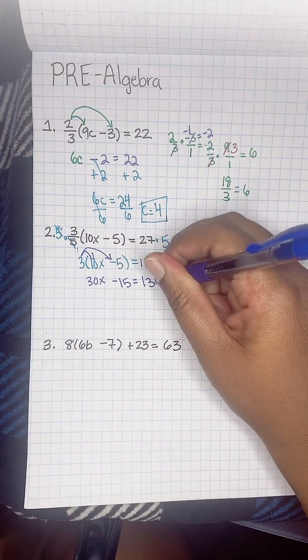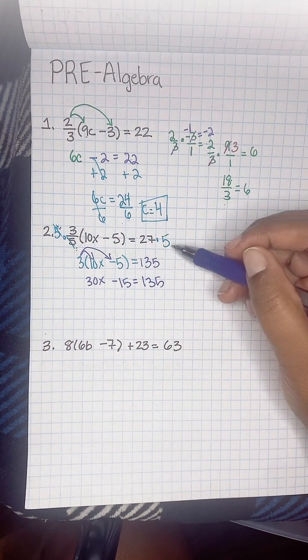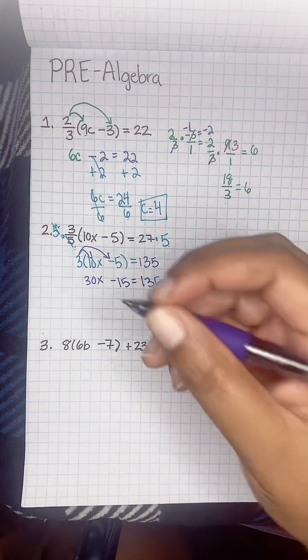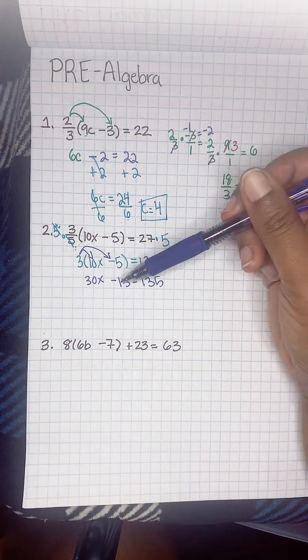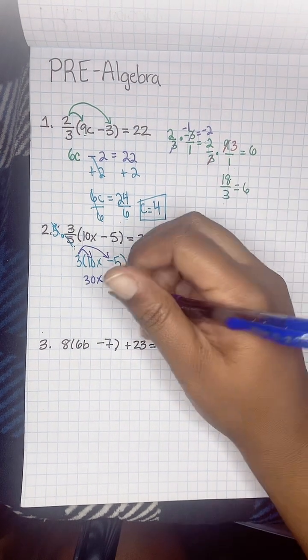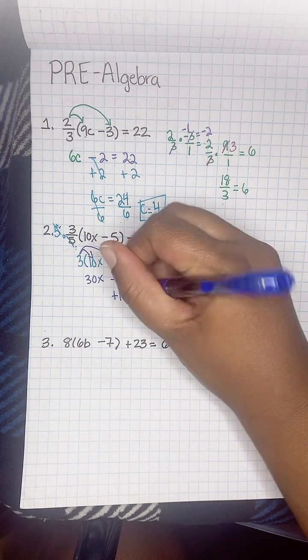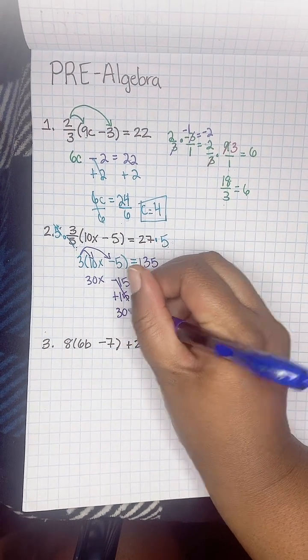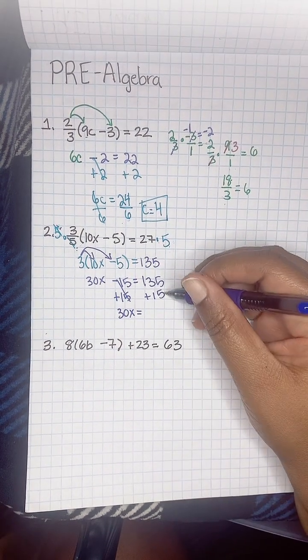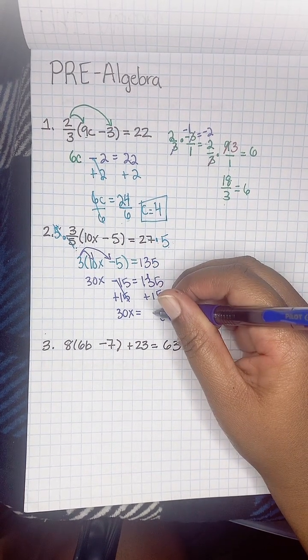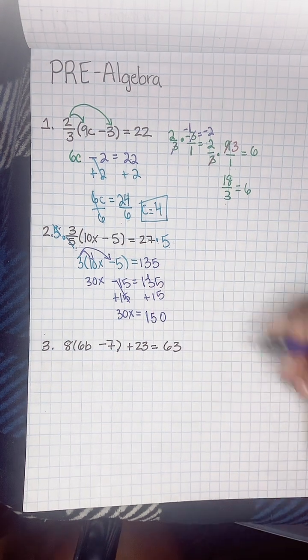And then we have 135. I hope this is right. Let me see. That's 35, 3. Yep, that's right. And then we're going to minus 15, but we're going to do the opposite. So we're going to add 15 to both sides. Drop down our 30x. And then we get, carry the 1. That's 5. 150.